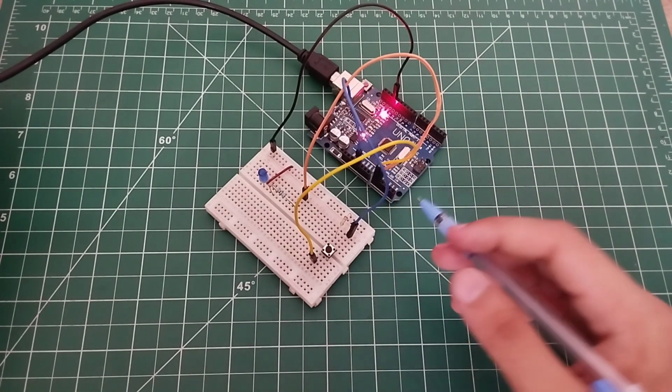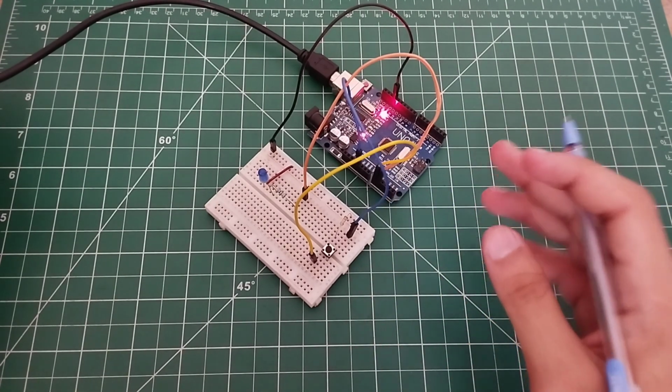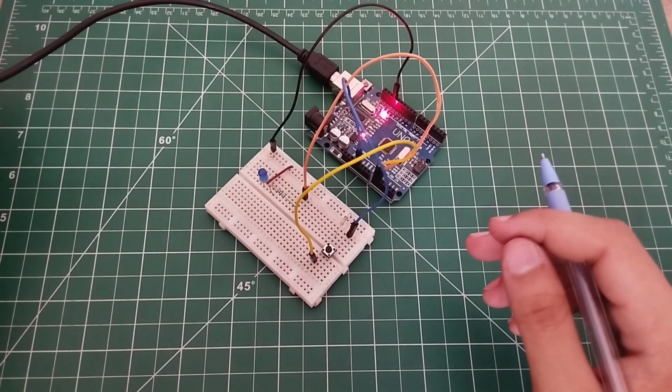So in this video, I will show you how you can do the same and what the pin mode function does in the background. So let's get started.